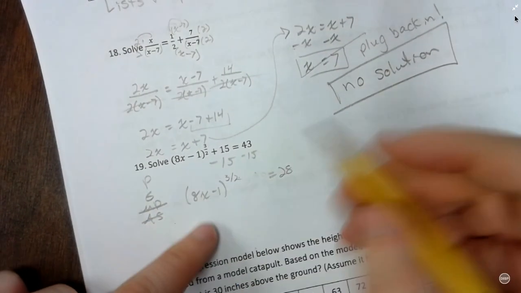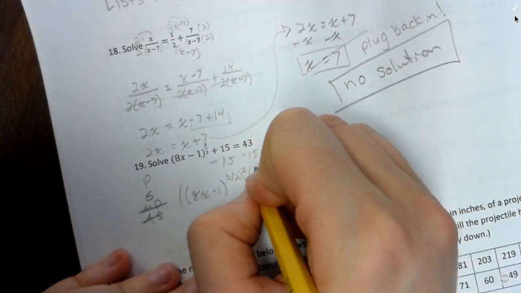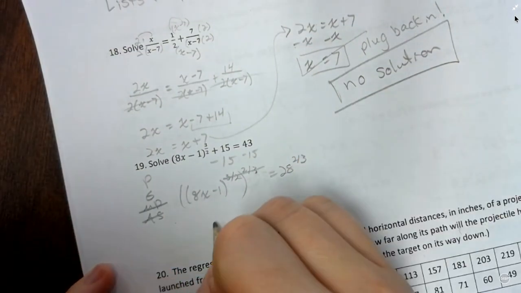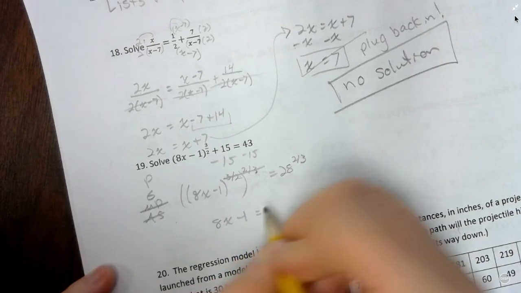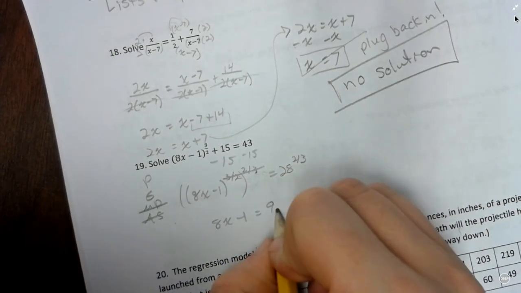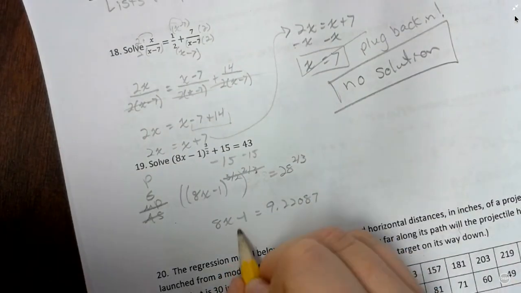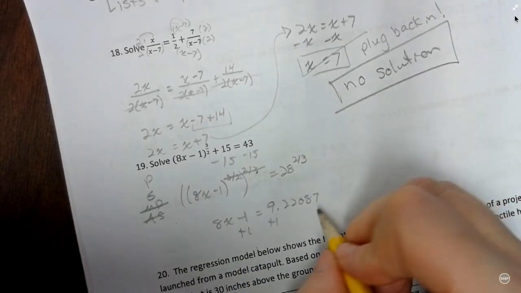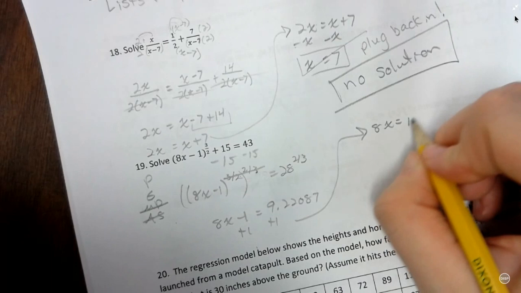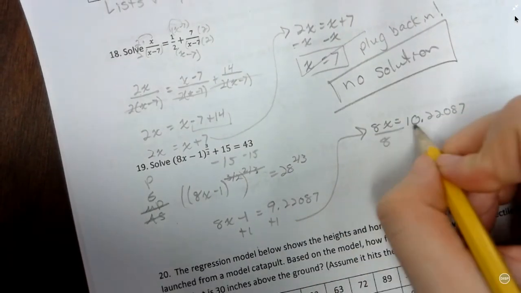So now I'm at my exponent step, which means I use the reciprocal. So 3 over 2, the reciprocal is 2/3. Those cancel each other out. So 8x minus 1 equals 9.22087 approximately. Then I can add 1 to both sides. So 8x equals 10.22087, and divide by 8.